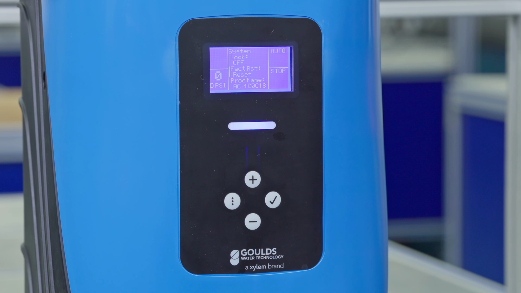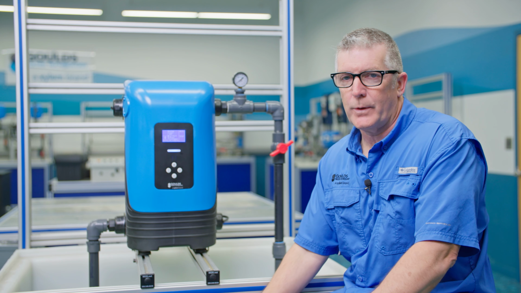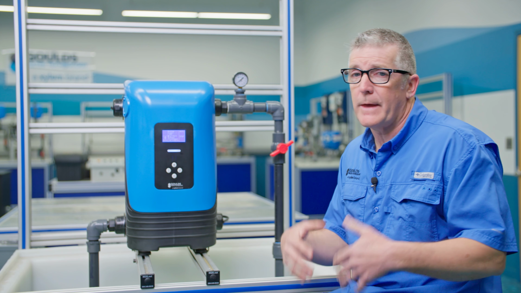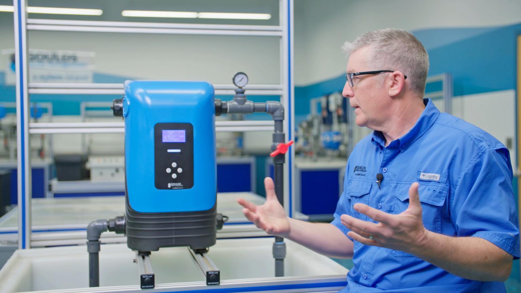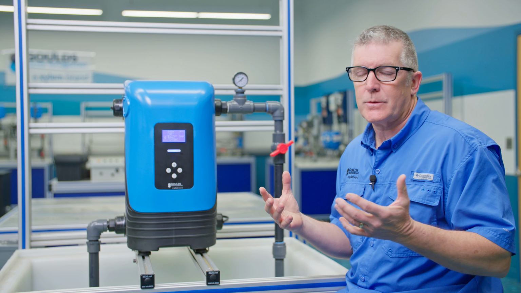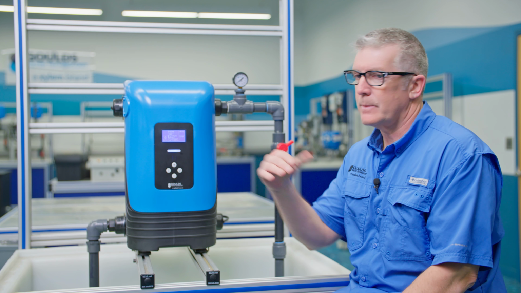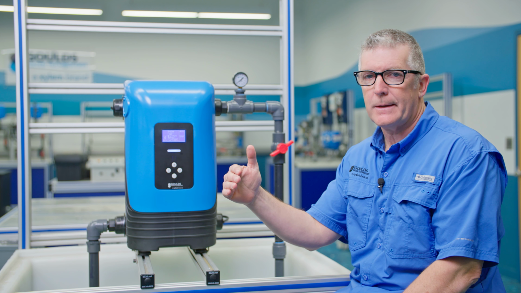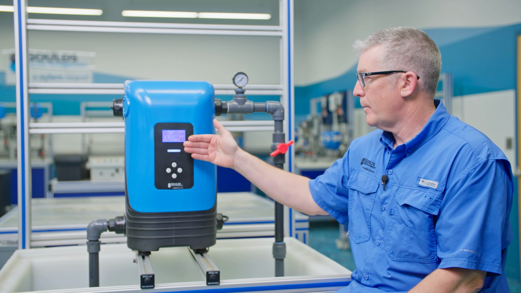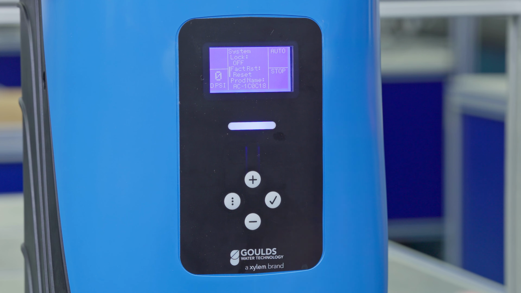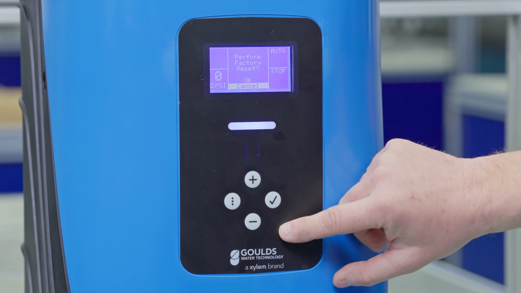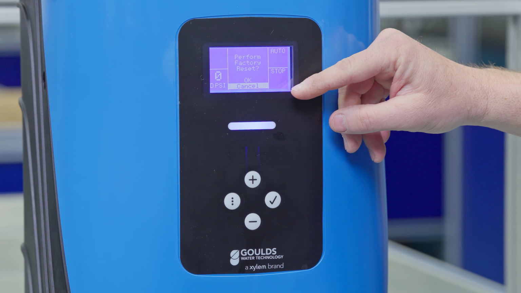And so the next one's very important. That's your factory reset. Really, with any drive, you really want to know, does it have a factory reset, and how do I do a factory reset? Sometimes it's a combination of the keypad, other times it's in the menu like we can see here, and that is just perform factory reset.